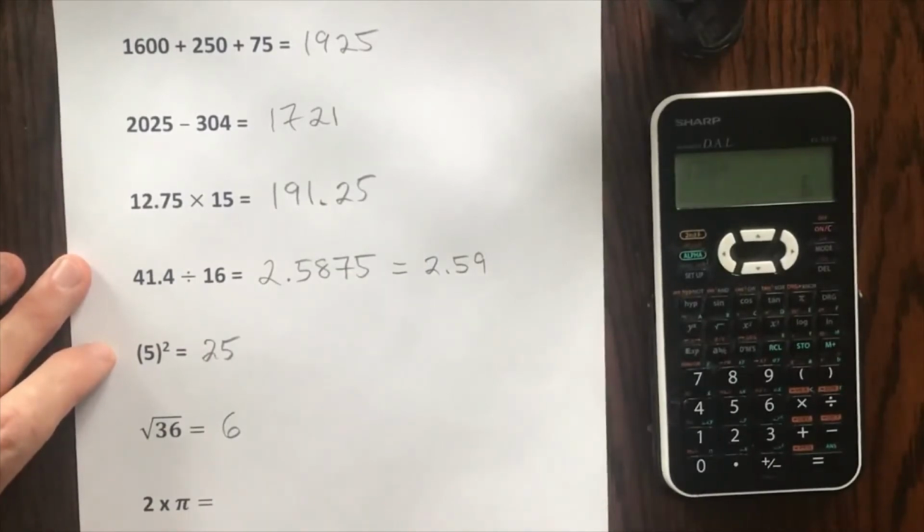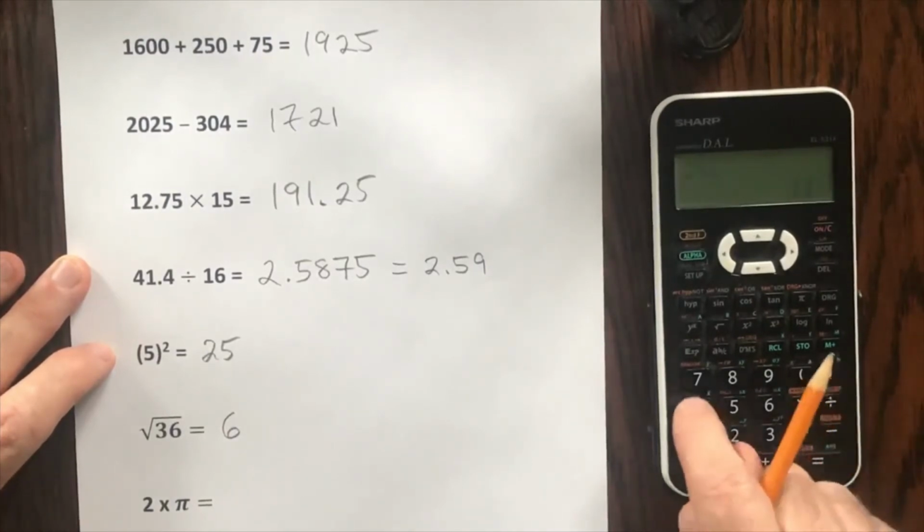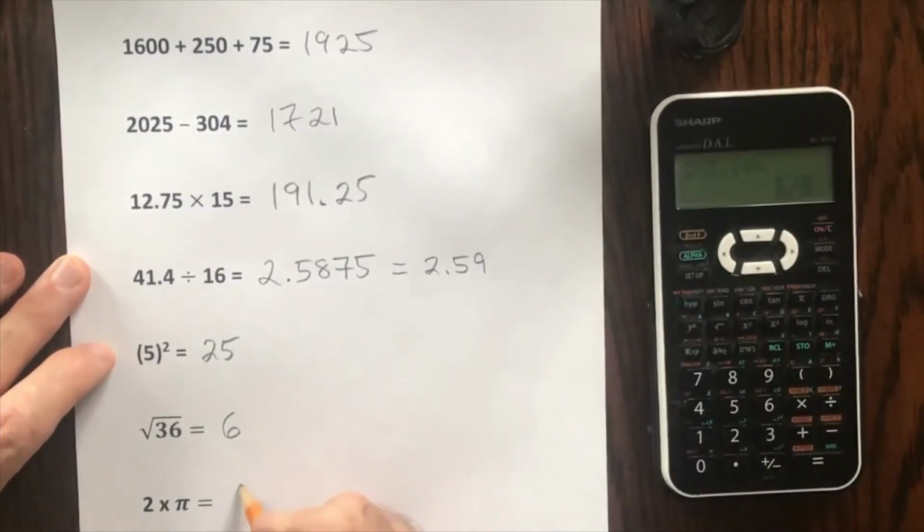Finally, we have to be able to use our pi key. I'm pointing at it here. Pi is a value that is a decimal that goes on forever, and we usually use a rounded off version of it. We can use 3.14 for pi. So if I do that, I'm doing 2 times 3.14 equals, and I get a correct answer.